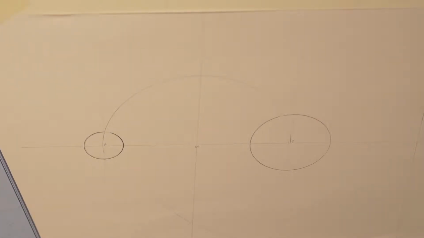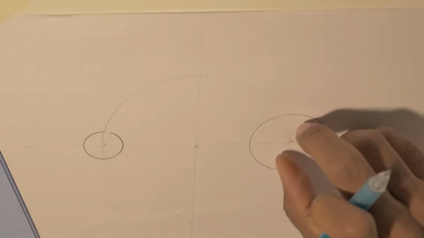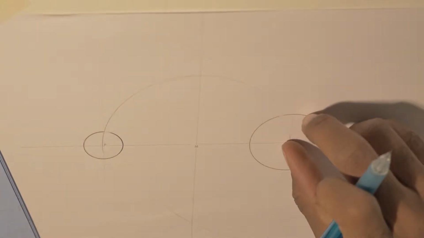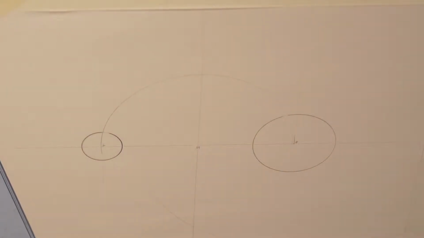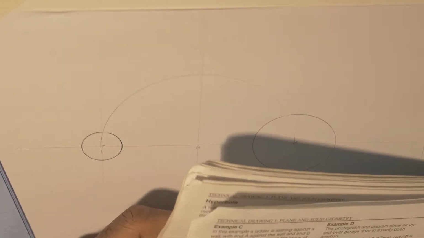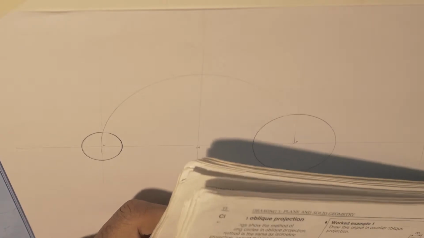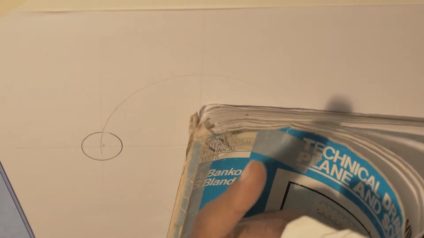Cool. So the next thing we need to do now is we need to take the radius of this circle and subtract it from the radius of the other circle. So there's an old formula that when we are doing these, I'll explain to you now. Let me just go for my book, my reference material.